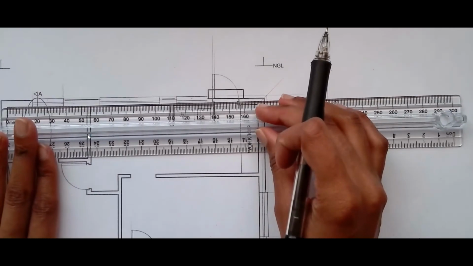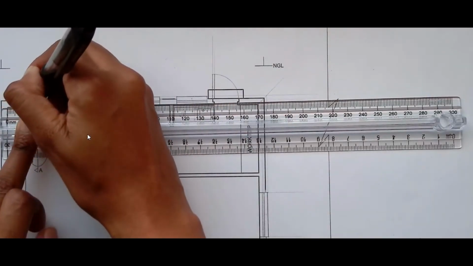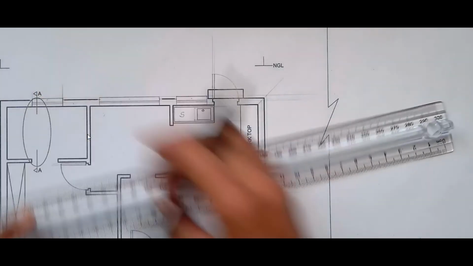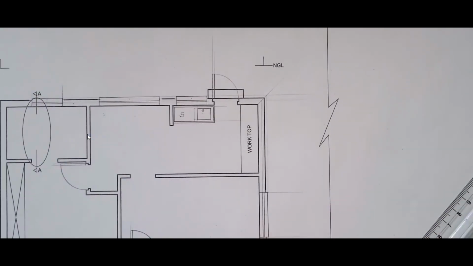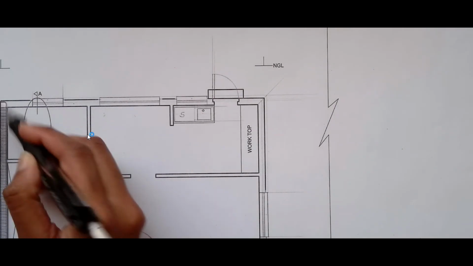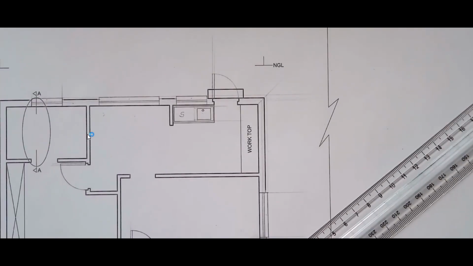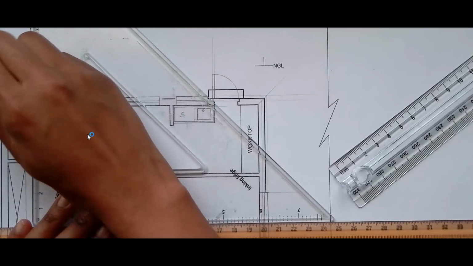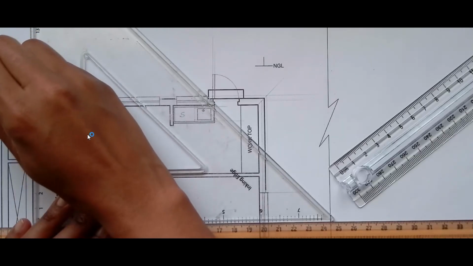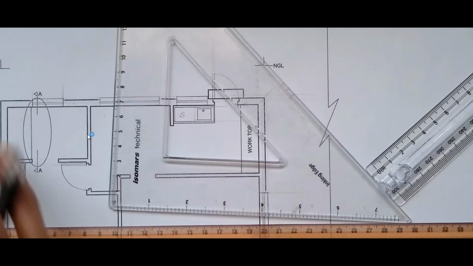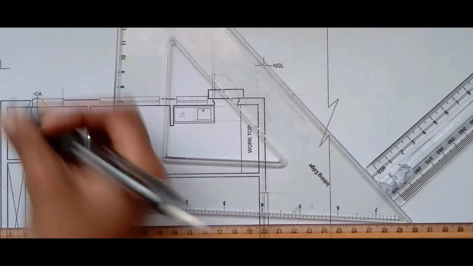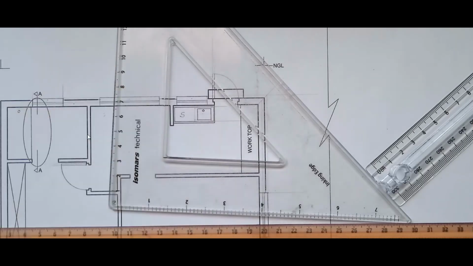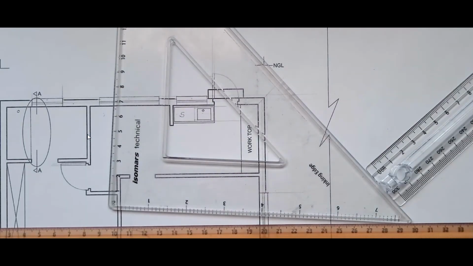So I'm going to measure 16, which is here. And then 35, 35 is this whole space. So 16 by 35 gives me, so my bath is in this space here. And then I will add my hole there. And then shower, it's 16 by 16.